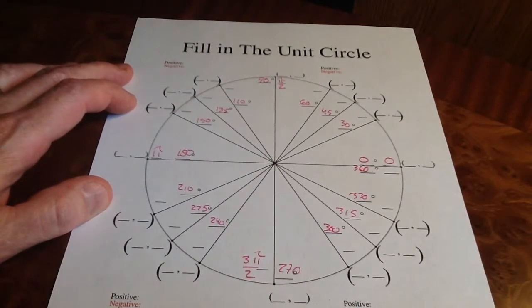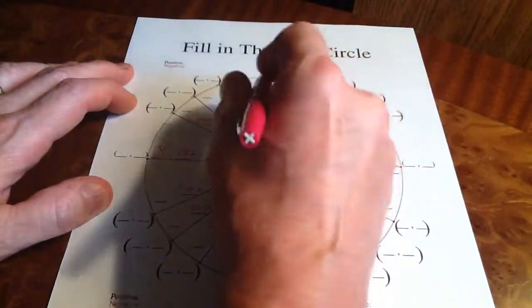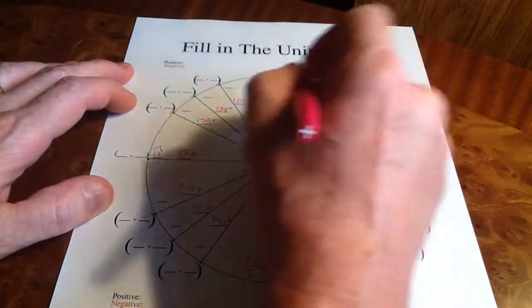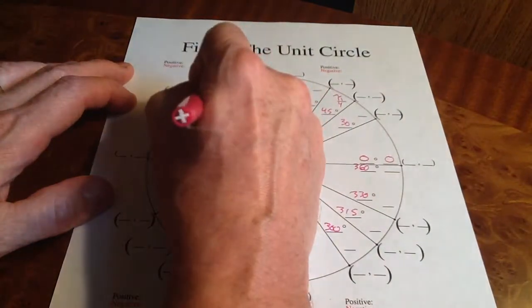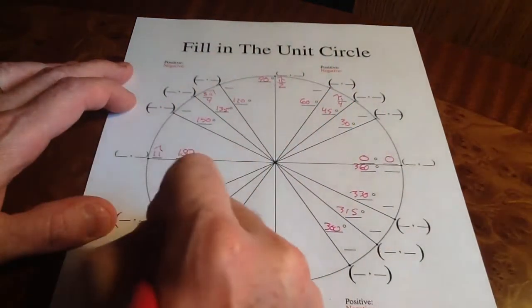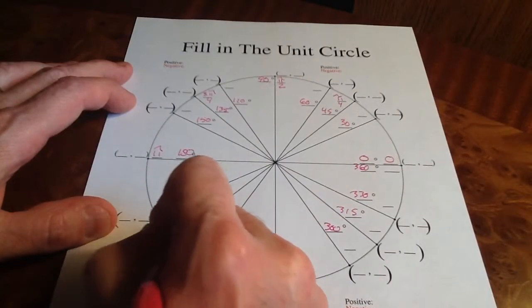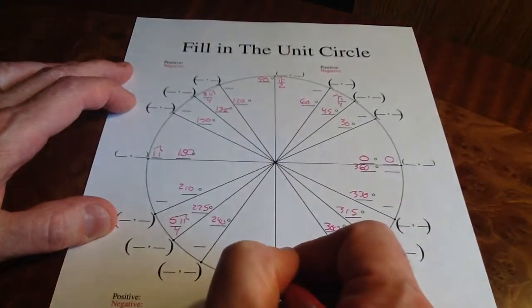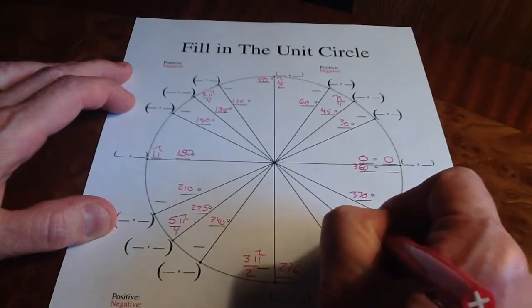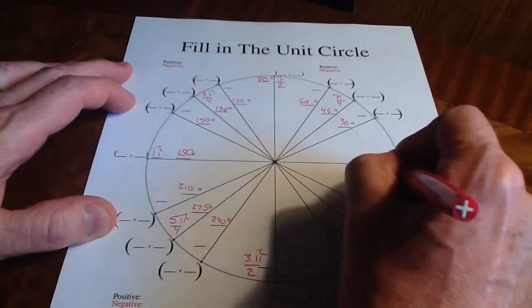Okay. Let me go ahead and start with the quarters. So that's 1/4 of a pi, and 2/4 would be there. 3/4 is over here, 3 pi over 4. 4/4, 5/4, 5 pi over 4, 6/4, 7/4, and of course 2 pi is there.